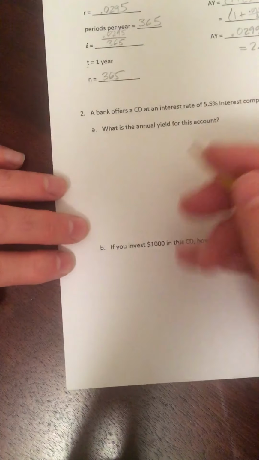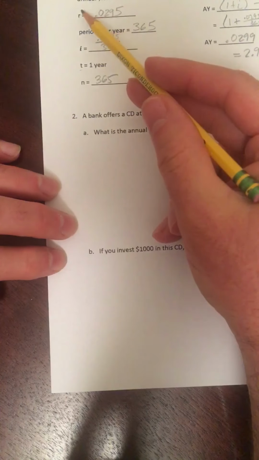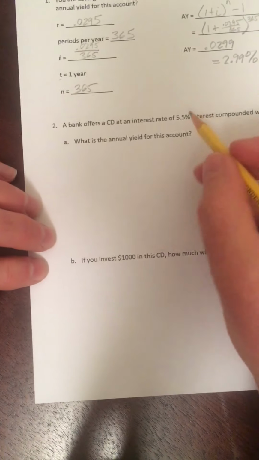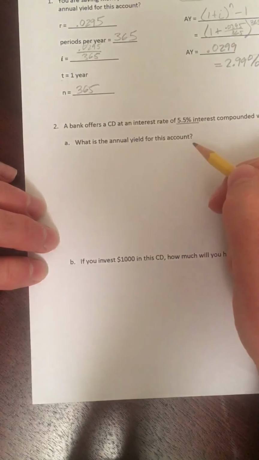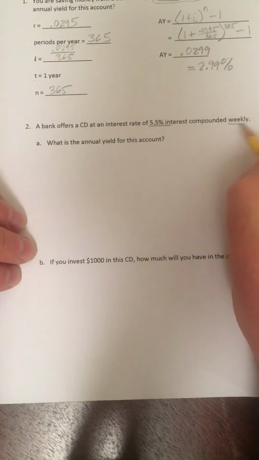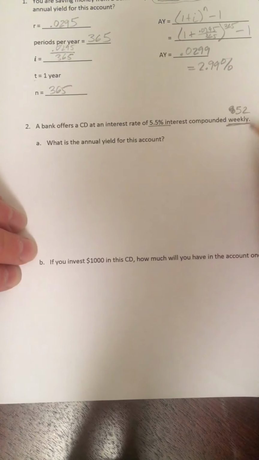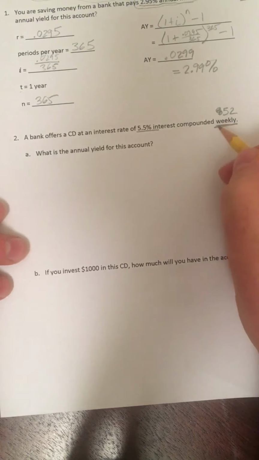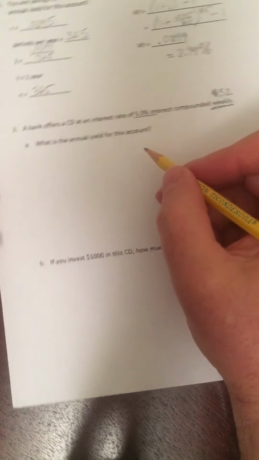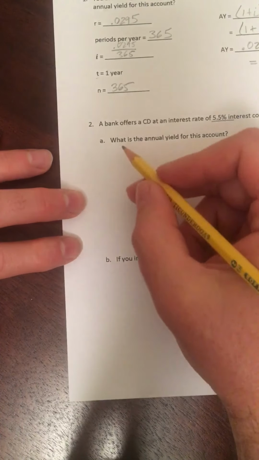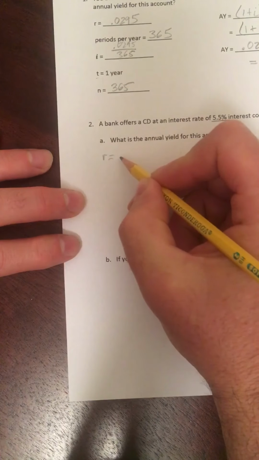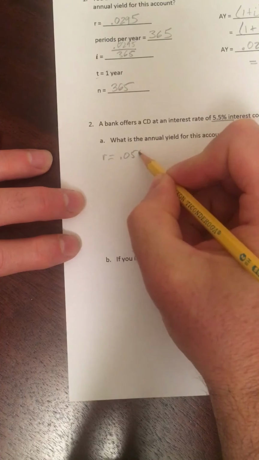Okay. Second one, exact same setup. So now we need to work through these steps, but our interest rate is 5.5%, and it's compounded weekly. So we've got to know there's not 4, there's 52 weeks in a year. So that's going to be how many different periods of interest they give us. All right, annual yield. So we need our interest rate for the year, 0.055.